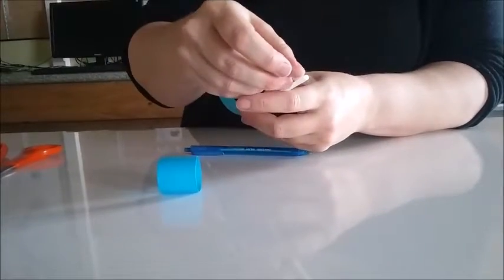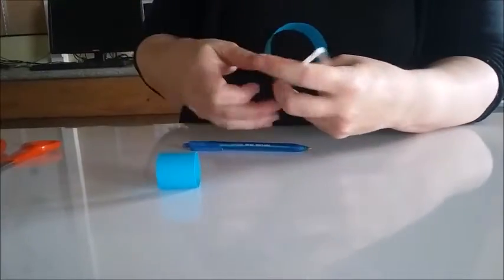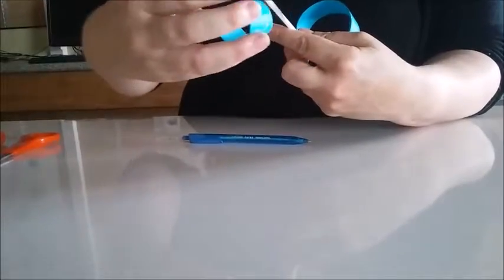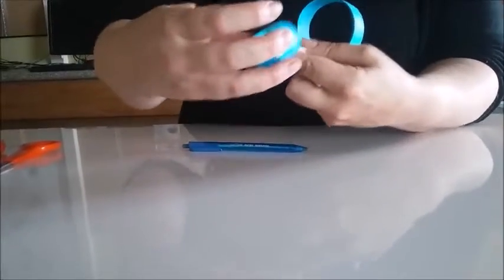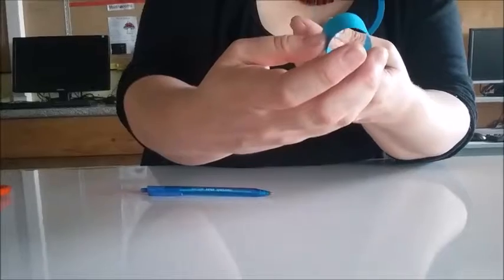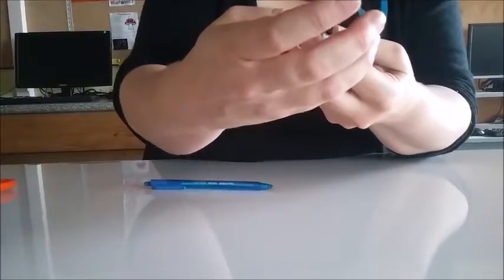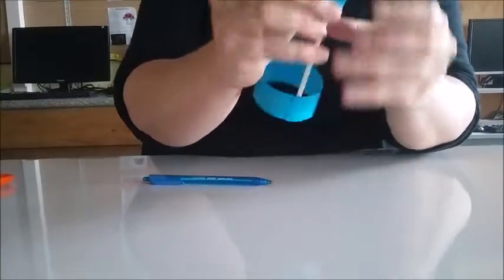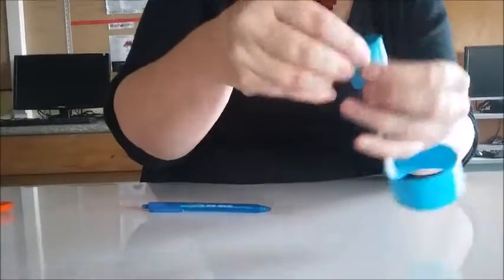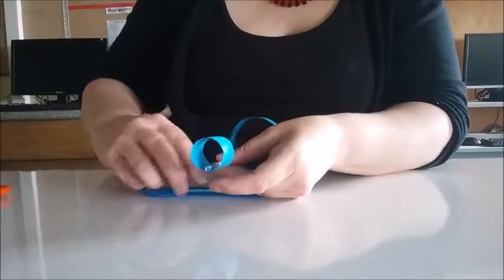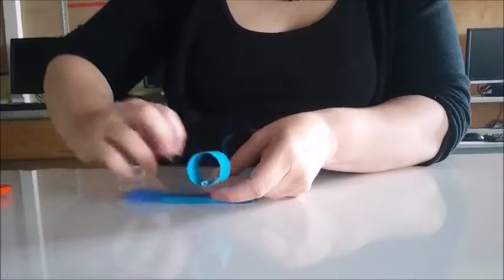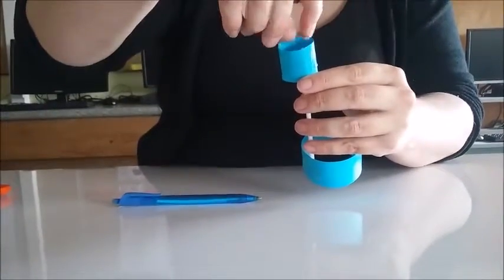So what I suggest you do is put the sellotape on the straw and then put the straw inside the loop. Okay, it's a bit tricky because my sellotape's folded itself over, but once it's in there like that, I'll be able to add another piece to hold it in place.